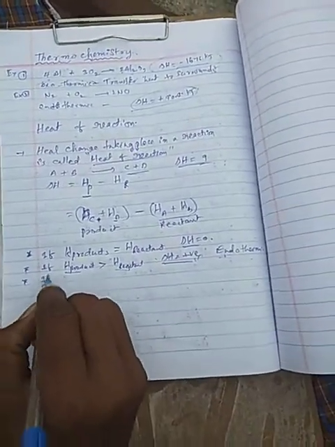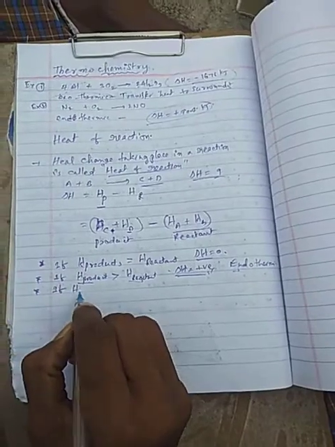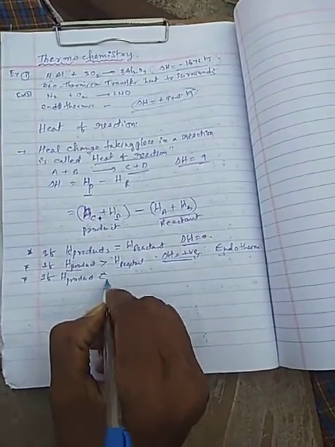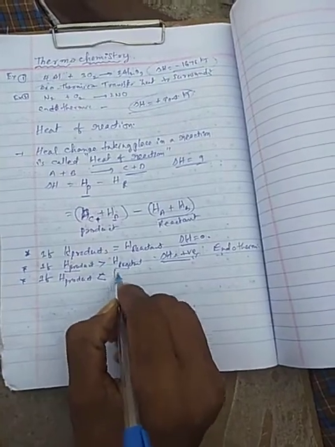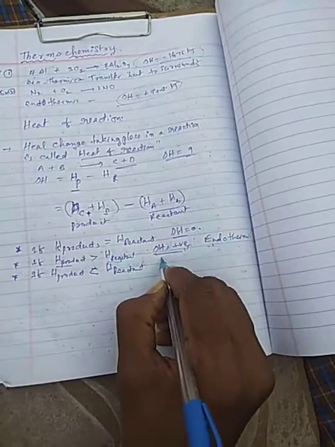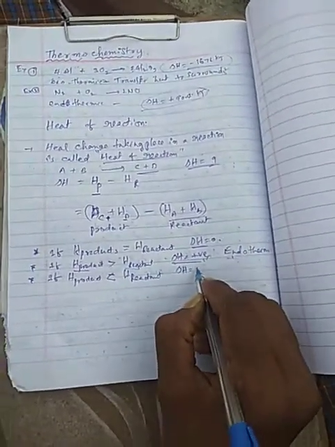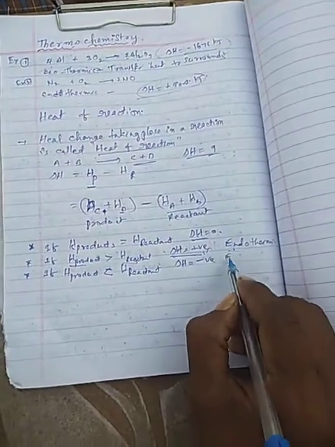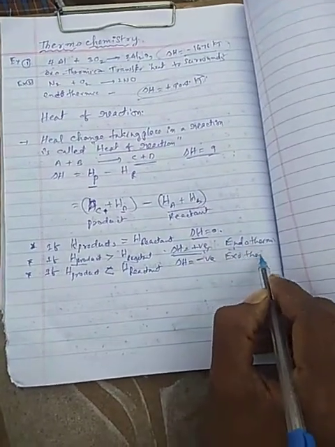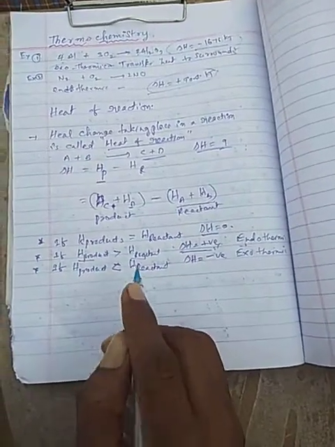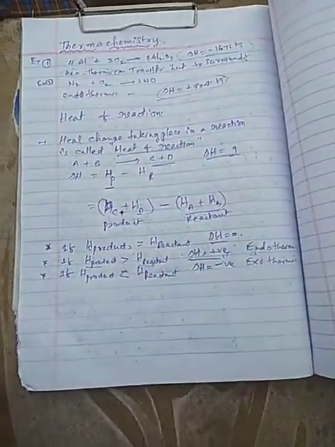Now one more, if the heat of products is less than the heat of reactants, then the change in heat becomes negative. The process is exothermic. These are the exothermic terms.